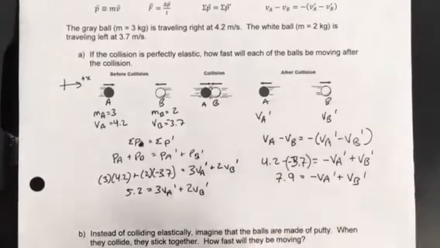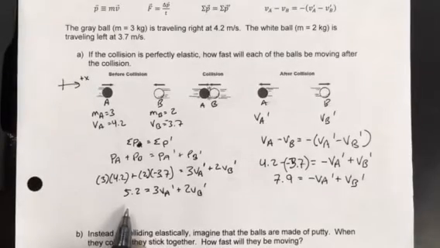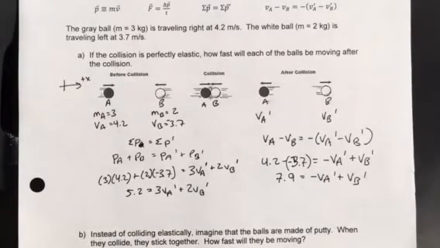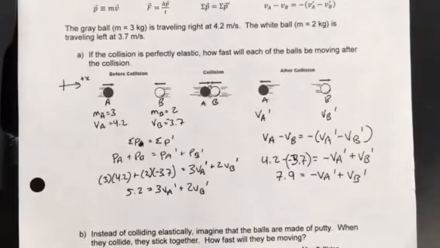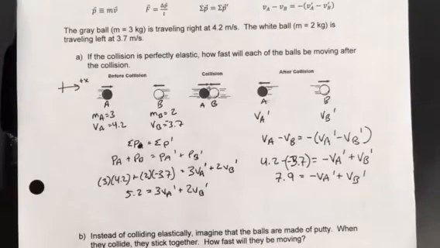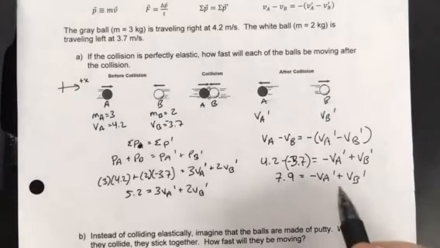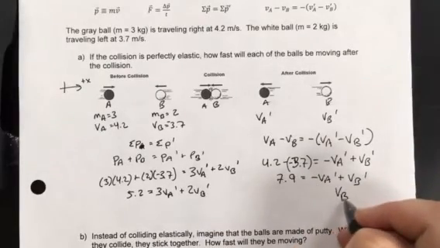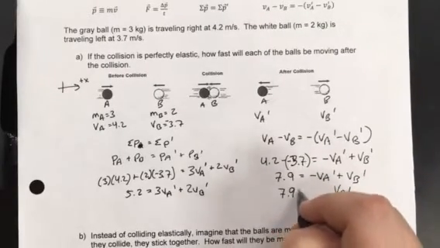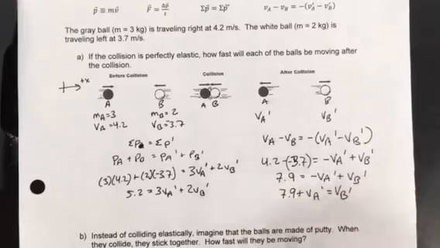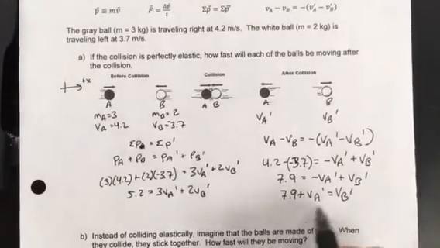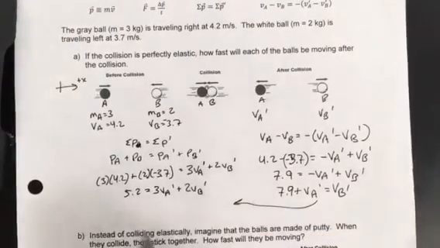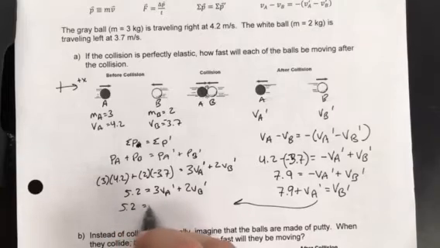Now, I couldn't solve one equation with two unknowns, but I can solve two equations with two unknowns. That's a system of equations. So if I solve this one for VB prime, that's going to be equal to 7.9 plus VA prime, right? And I can plug that in for VB prime over here.